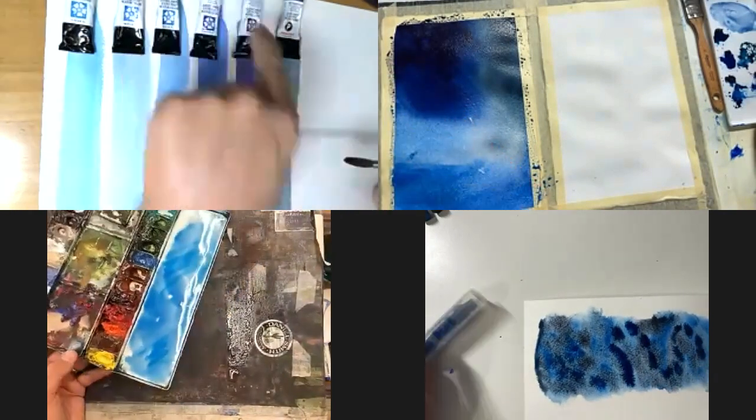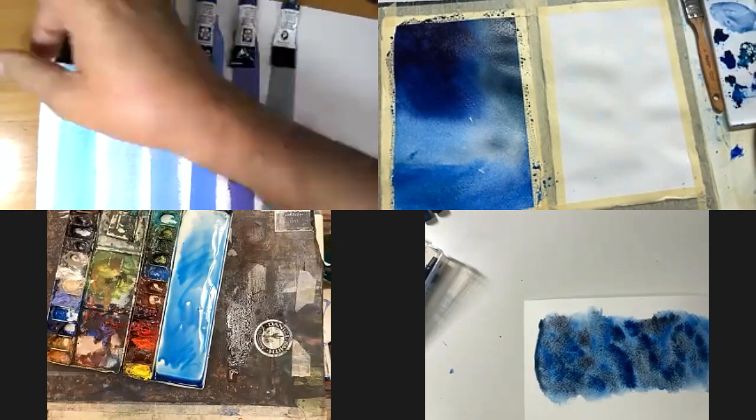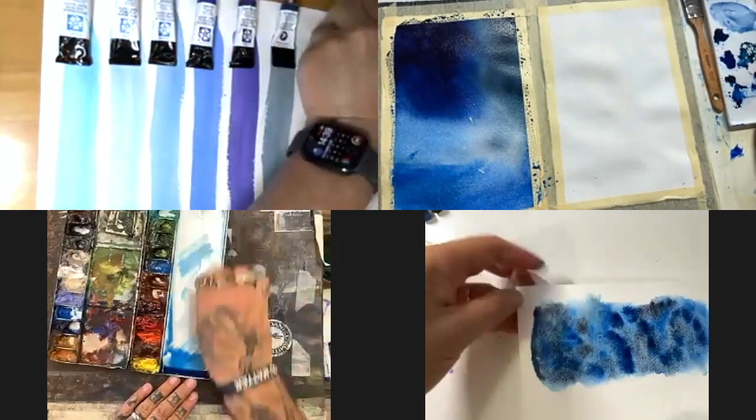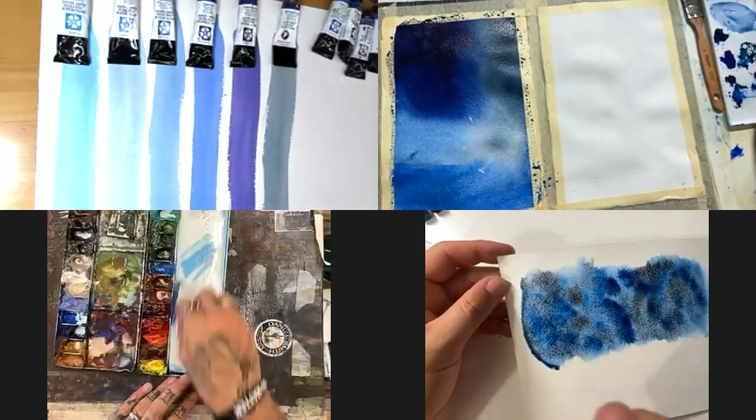I always think it's neat how many colors are within the cobalts. There's just so many different colors in the cobalts. Angela, those mixes are beautiful. Yeah, that is neat. Oh, Giovanni, yours and Angela's are beautiful.